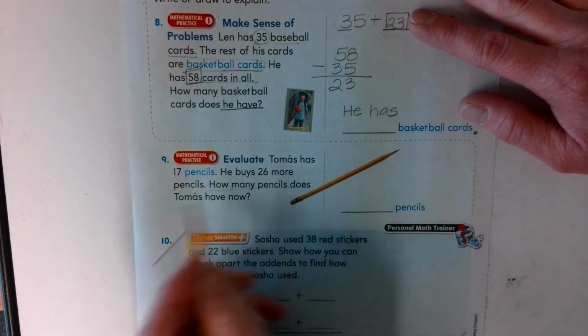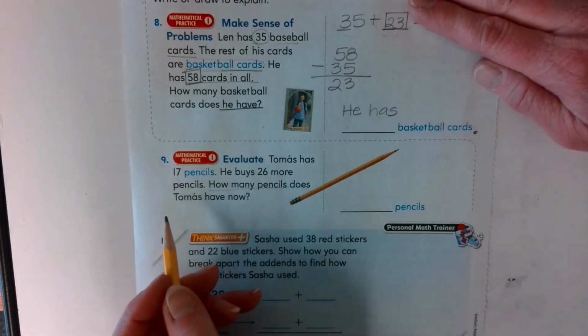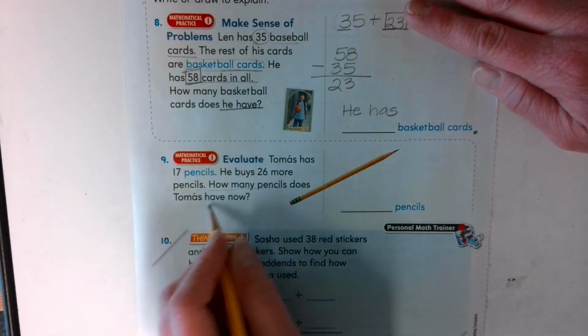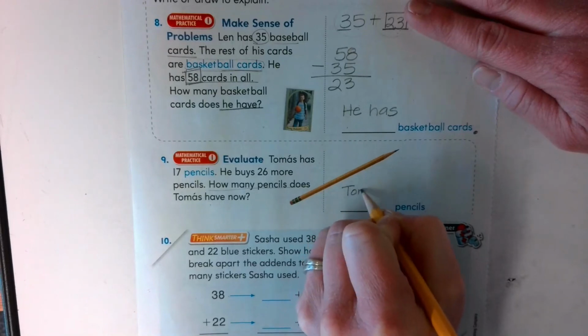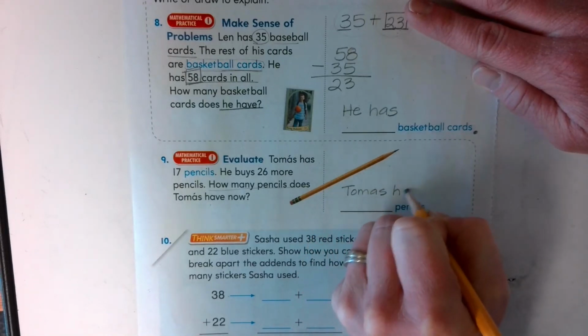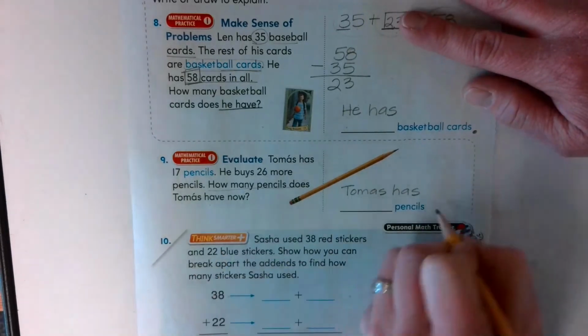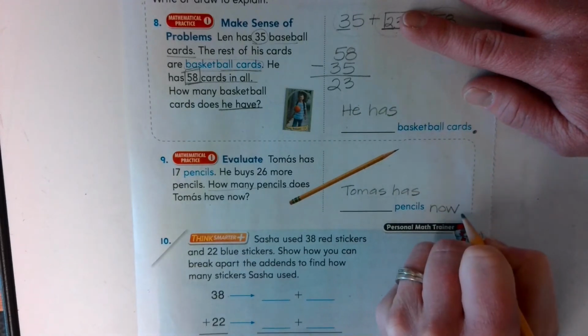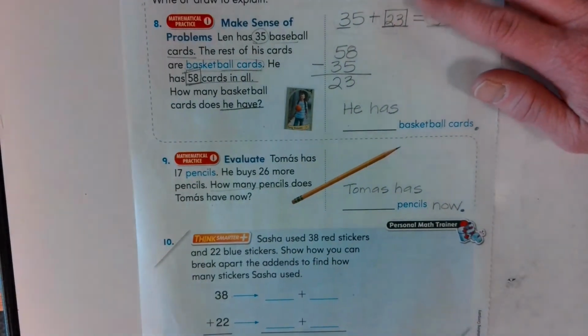Let's do our complete sentence. How many pencils does Thomas have now? Thomas has blank pencils now, period.